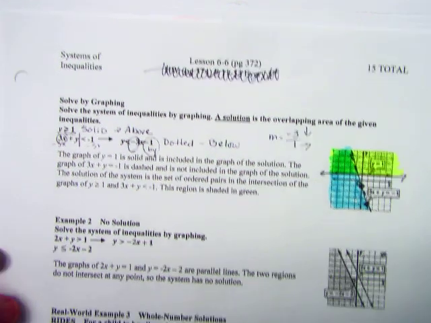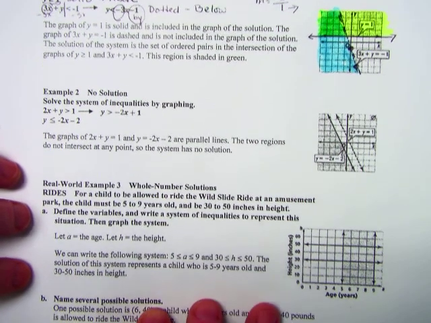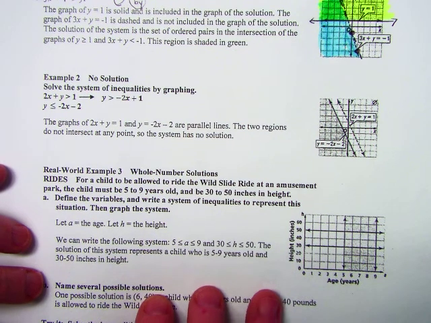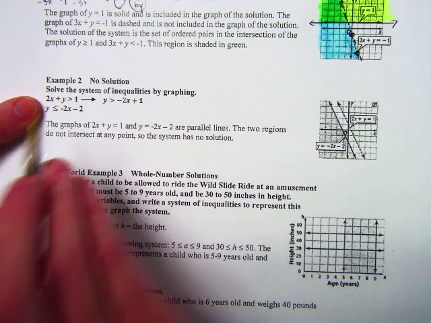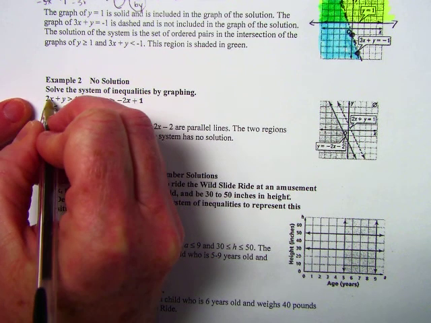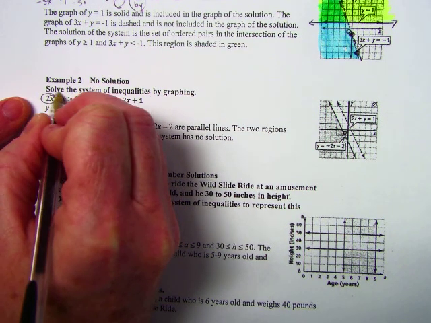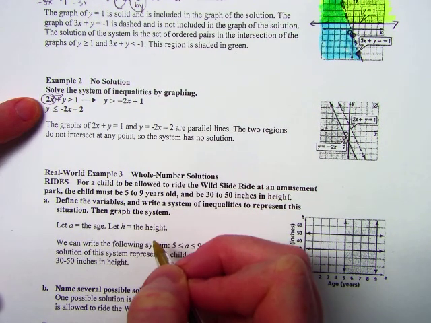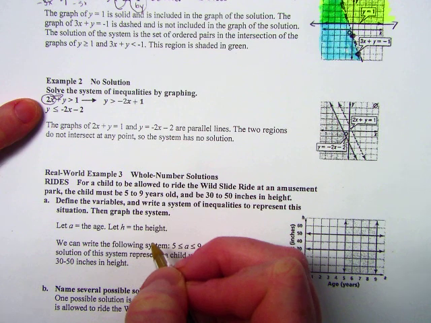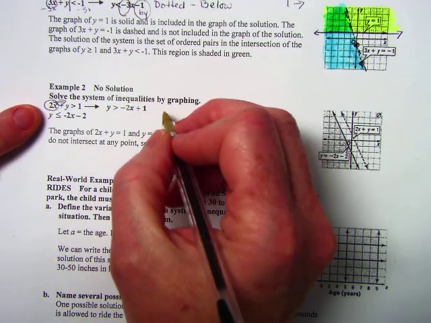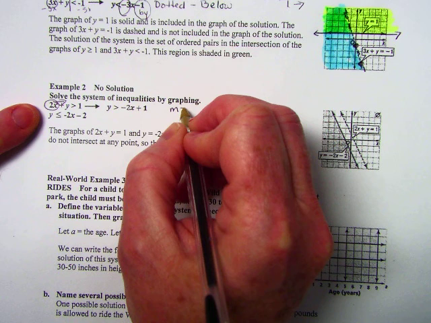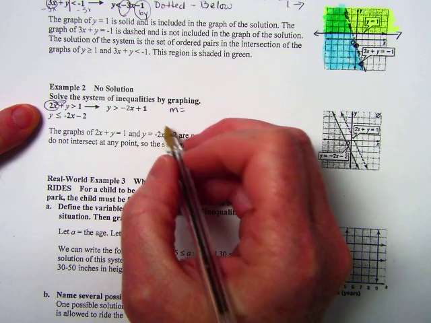All right, here we go. Example 2, solve the system of inequalities by graphing. The first equation is not set up very well. I'm trying to get the y by itself. So we need to move that x. It becomes a negative. So now let's analyze what's happening. I have a slope, and what's the slope going to be on this line?